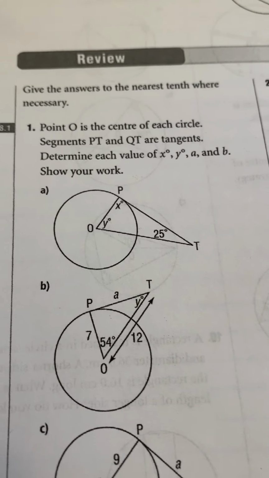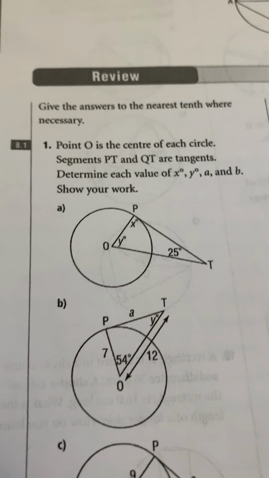Okay, today I'll post the answer key just as an answer key, but I'm also going to go through some of these just to make sure there's some understanding.